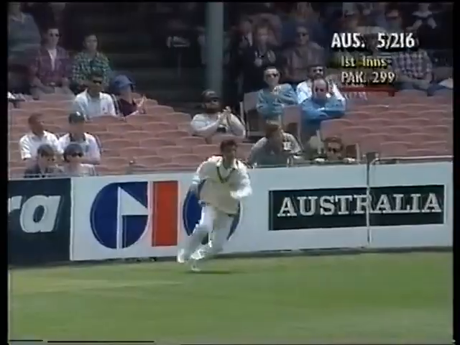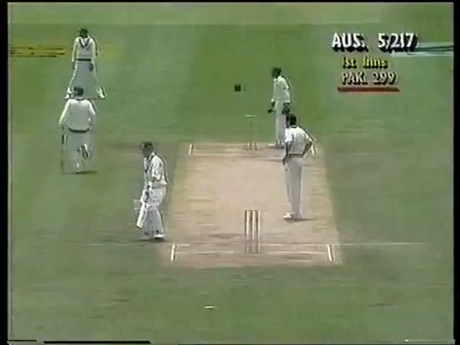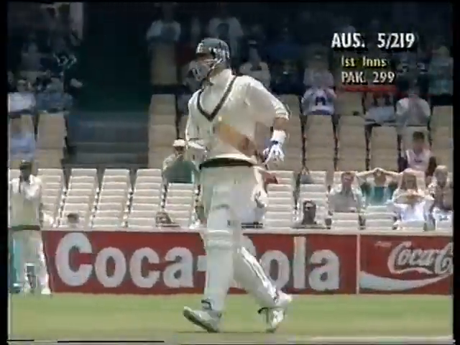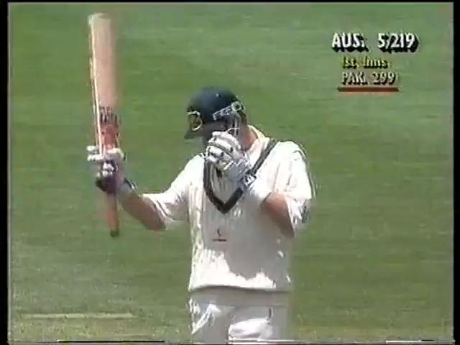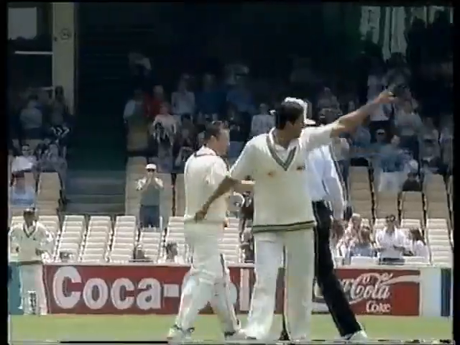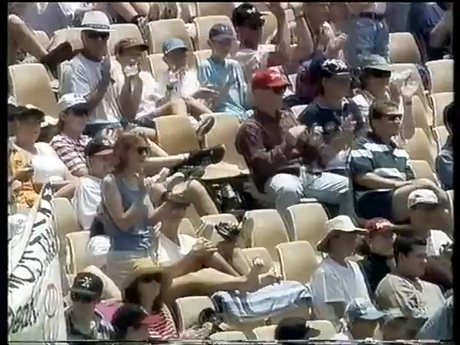May well keep Mark Waugh on strike. So he moves to 98 and he will be on strike. And that's the man he picks out at mid-off. So that's the 9th Test 100 for Mark Waugh, his 1st at the SCG and 1st against Pakistan, 5th in Australia, and number 499 for Australia in Test cricket.